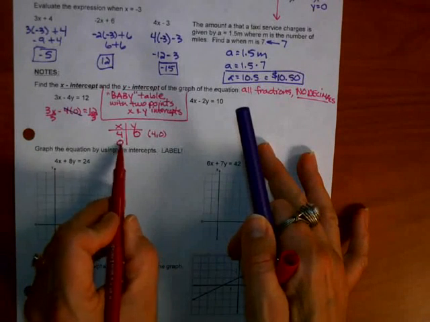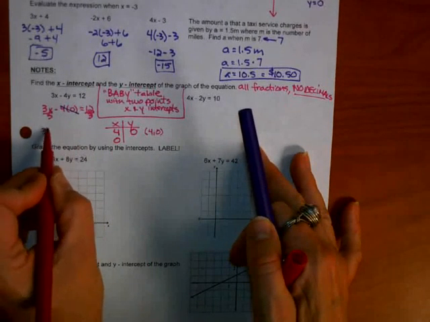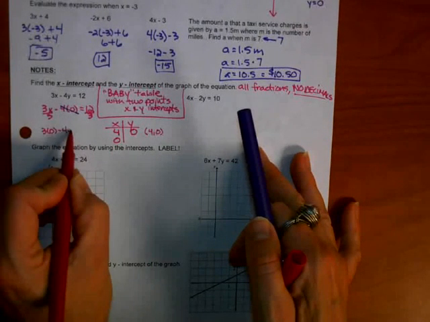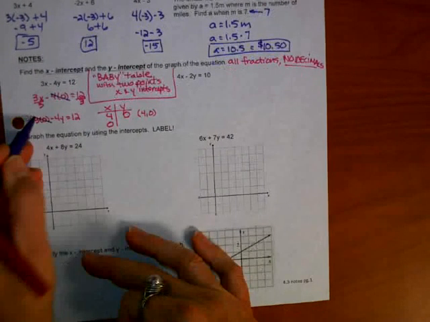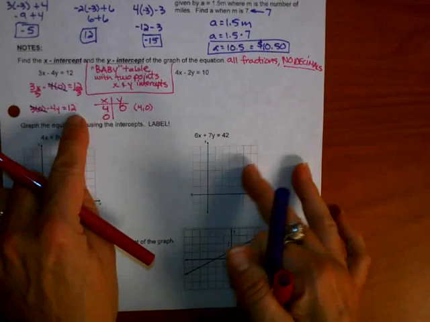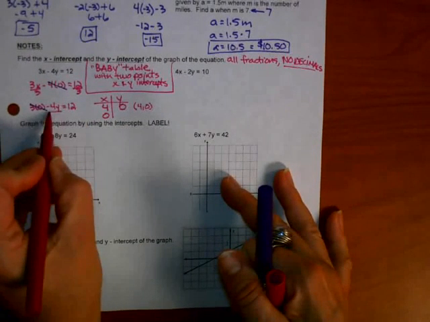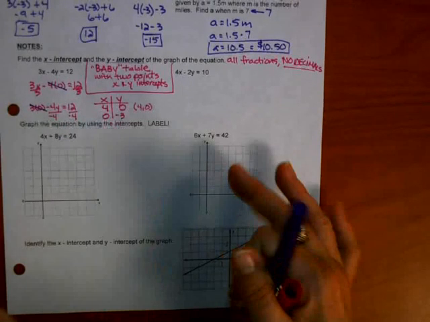Then it tells me to plug in 0 for x. So I do that. 3 times 0 minus 4y equals 12. This goes away. Divide both sides by negative 4. And y is equal to negative 3.